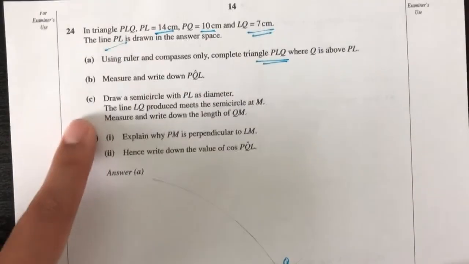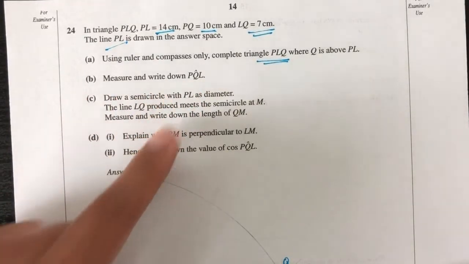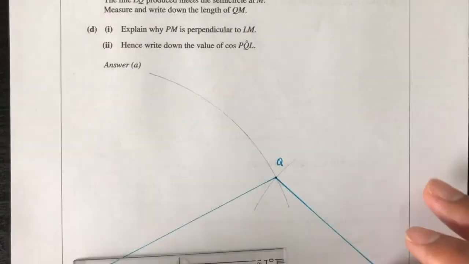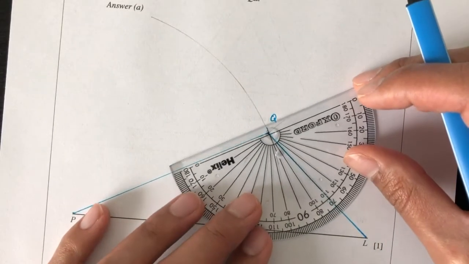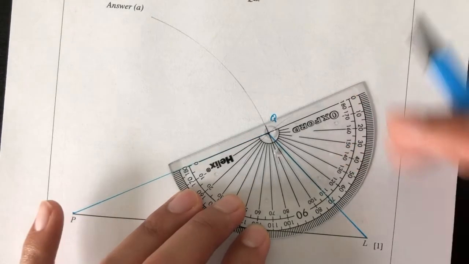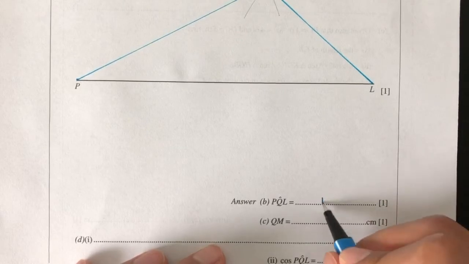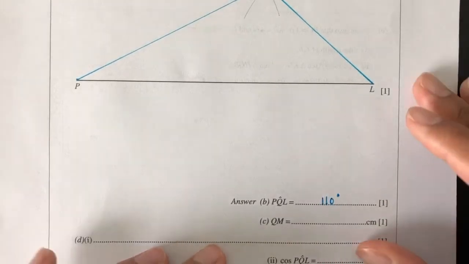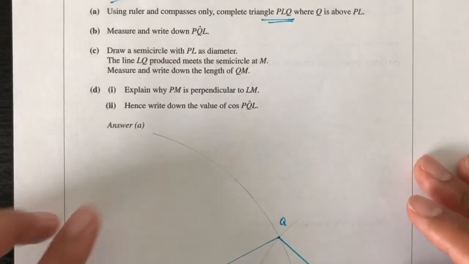Now part B, measure and write down the angle PQL. So pretty easy. Just go to the point Q here, and the angle will be what? Will be 110. So for me I have 110. You can have 112, 115. That is okay as well.